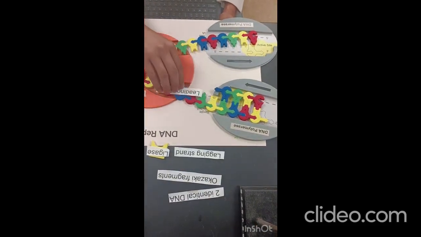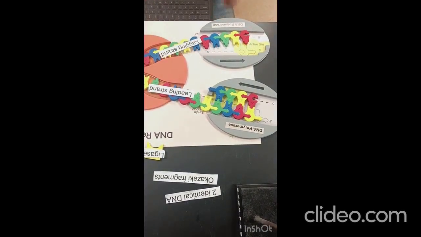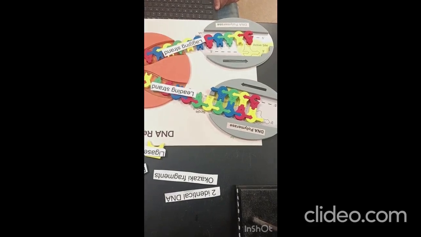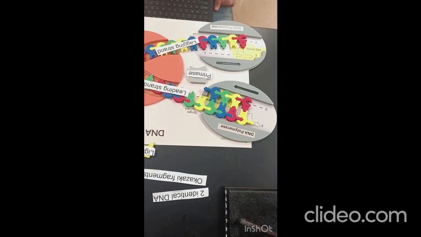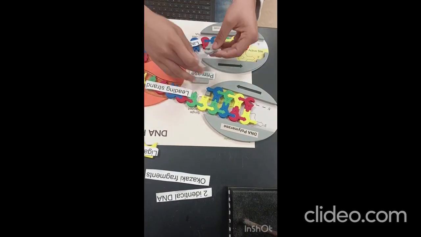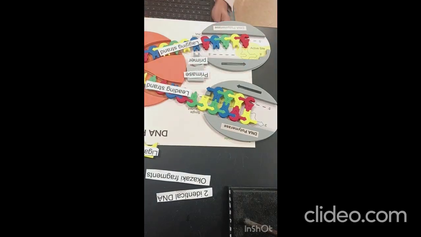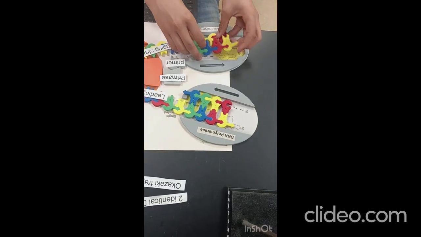As the DNA is unzipped, the leading strand is going to build continuously, so that side is going to be done differently than the other side. On this side, this is called the lagging strand. With the lagging strand, you have a primase. This is going to come in and lay down a primer. So the primase lays down a primer. Then you have the polymerase that will come in and build in the opposite direction.